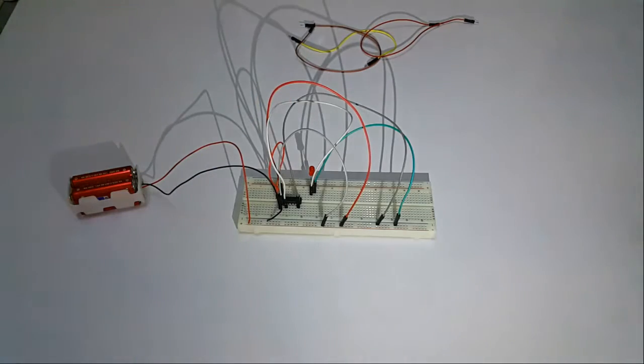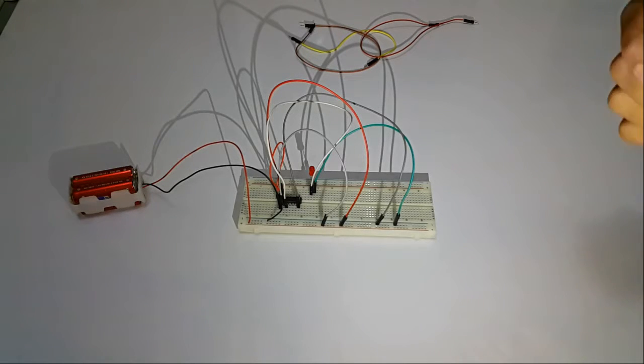Now you see the LED is off, which is the property of a NOT gate. And according to the property of a NOT gate, when the input is 1, which means when the input is connected with the positive side of the breadboard, the output would be 0 and the LED is off.